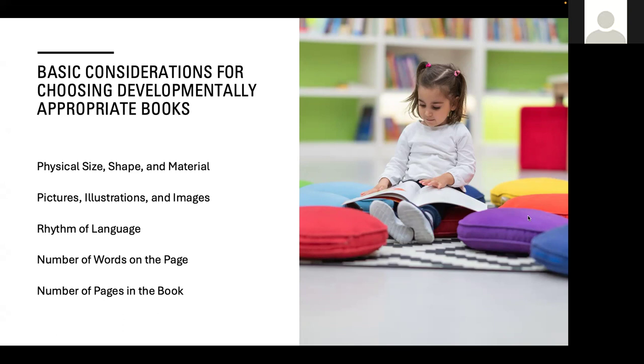But just keep in mind that the physical size and shape and the material that the books we put in the hands of young children are made of makes a difference. So, for instance, for babies, we want them to have board books or indestructible books because they are going to be exploring those books in much different ways than, let's say, a preschooler would be. So size and shape and material does matter in book selection.